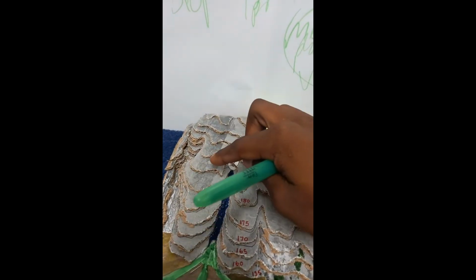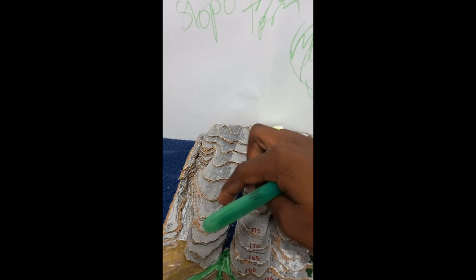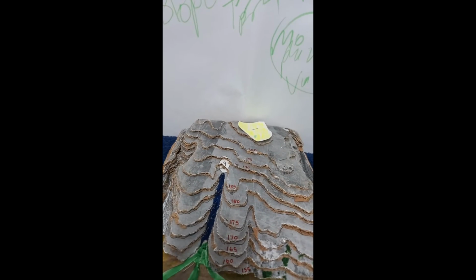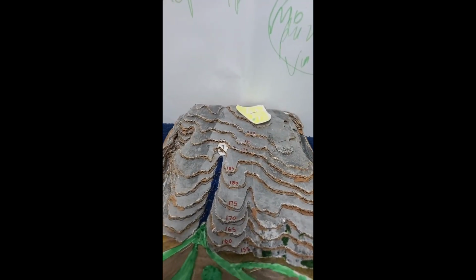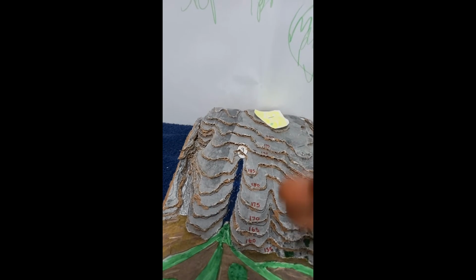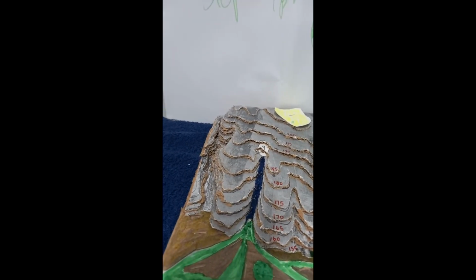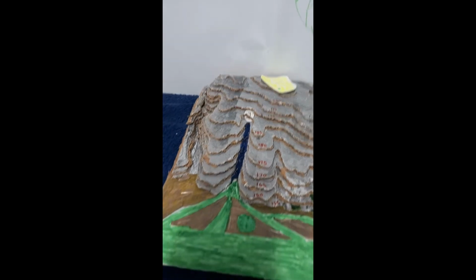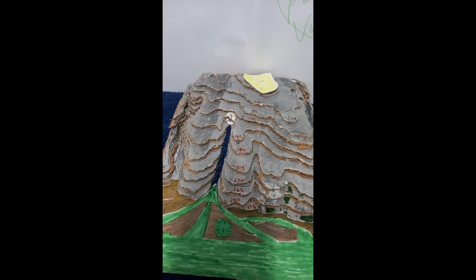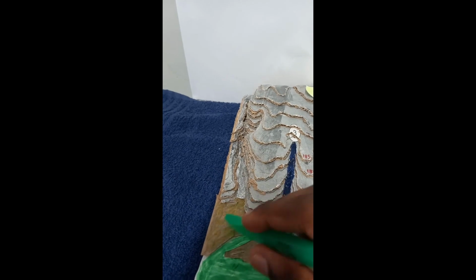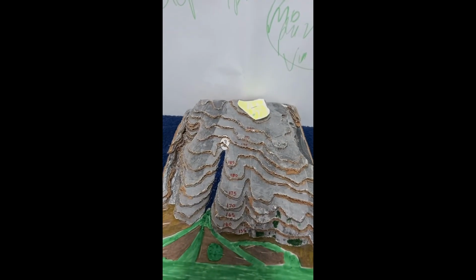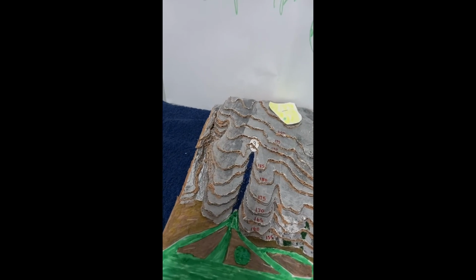When far apart, you can see here the counter lines are far apart. It means they are representing what? Guess. A gentle slope. They are representing a gentle slope. You must know this by head. Here, if you can see, this is cultivated land. We have some plants, even though they are not many. Another landform is here.